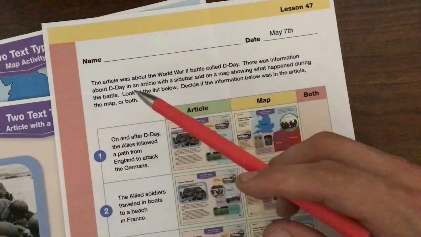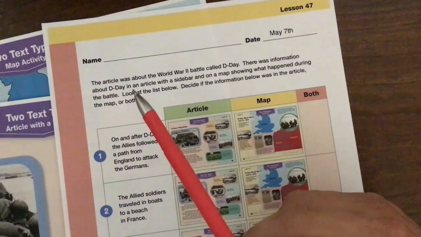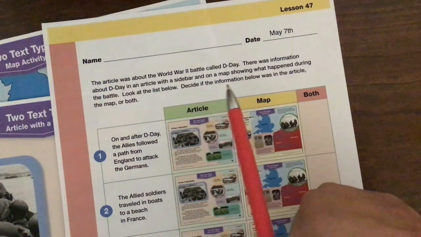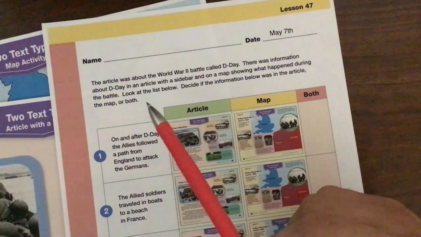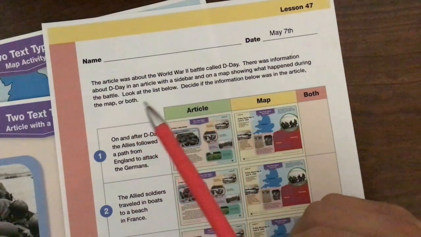And then others died on the beach. Okay, all right, so let's look. The article's about a World War II battle called D-Day. There is information about D-Day in an article with a sidebar on a map showing what happened during the battle. Look at the list below. Decide if the information below was in the article, the map, or both.